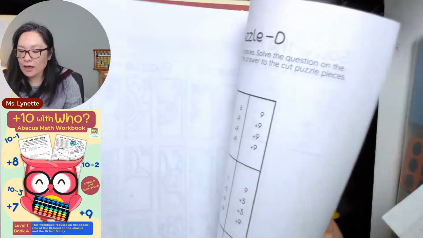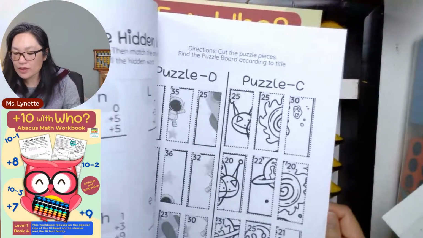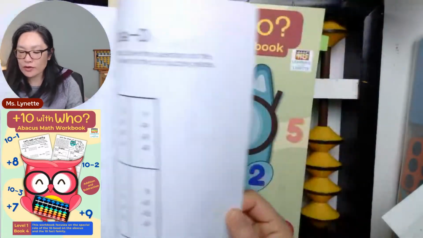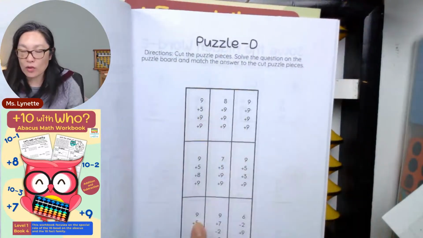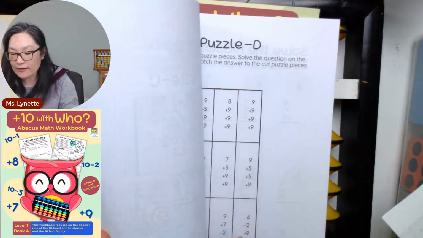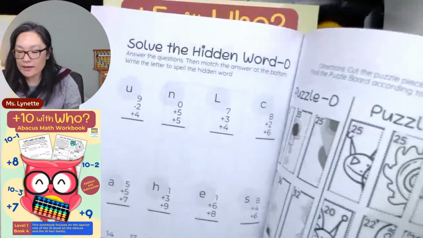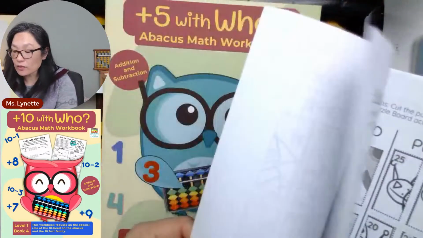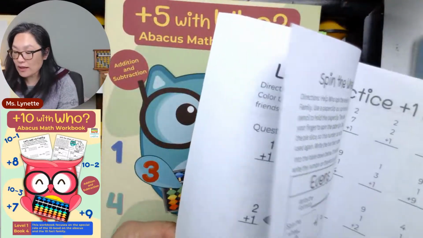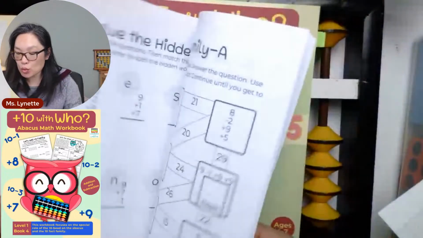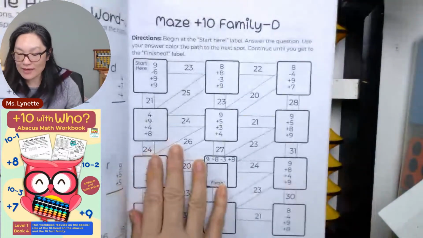And then I have picture puzzles. I have puzzles. So there's the board, and you have to answer the questions and then find the answers in the puzzle pieces. Again, there's the hidden word. I think the hidden word is a pretty good one, as well as mazes. I still have mazes.